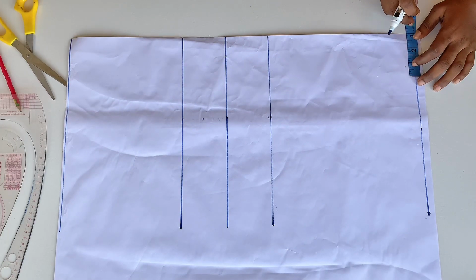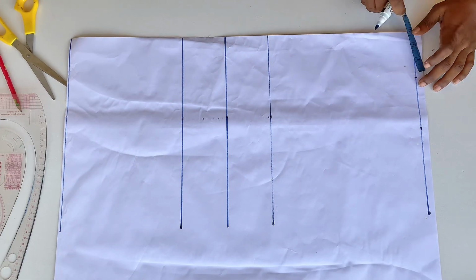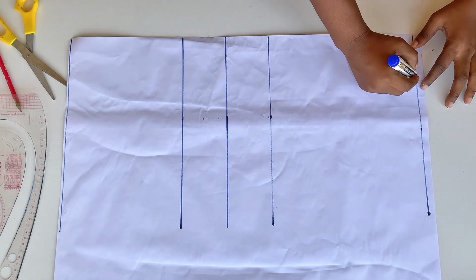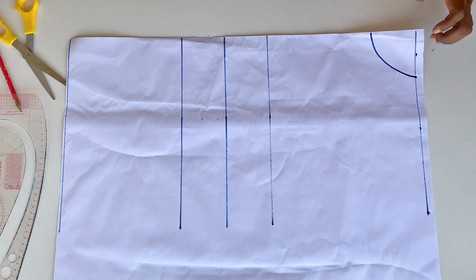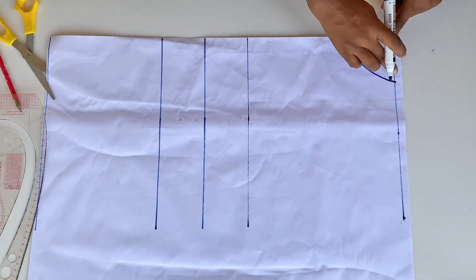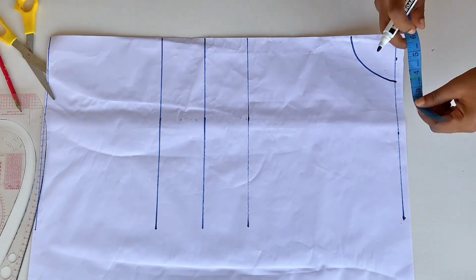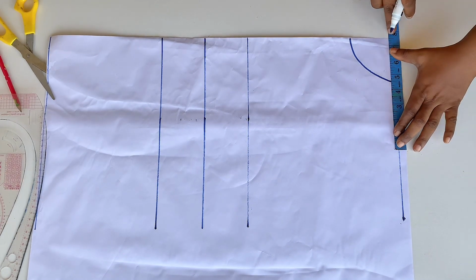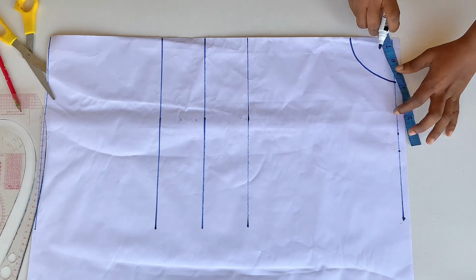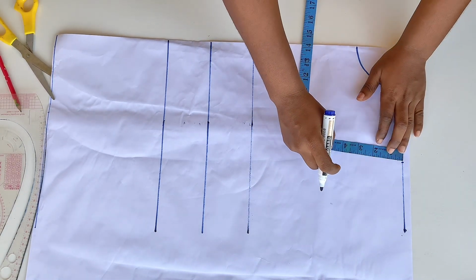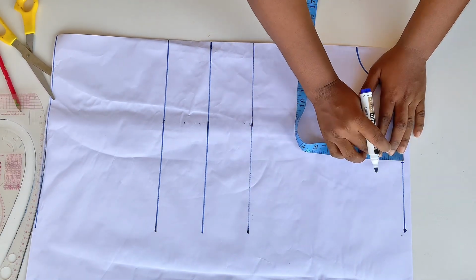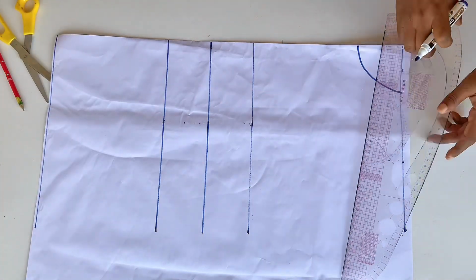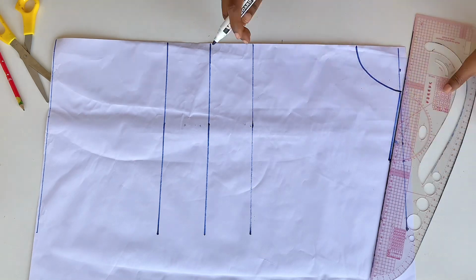For the neck width, I took 3 inches, and for the depth, I took 3 inches as well. My shoulder is 15. Divided into 2, I have 7.5. So I will input 7.5. And I'll come down by 1 inch to get my shoulder slope. From that 1 inch, I'll connect it to the edge of my neck.